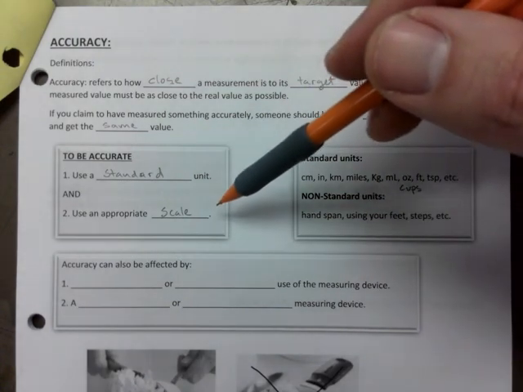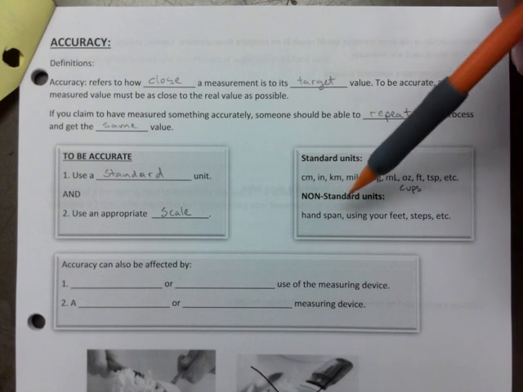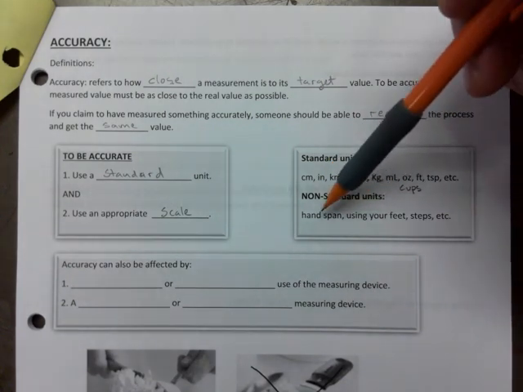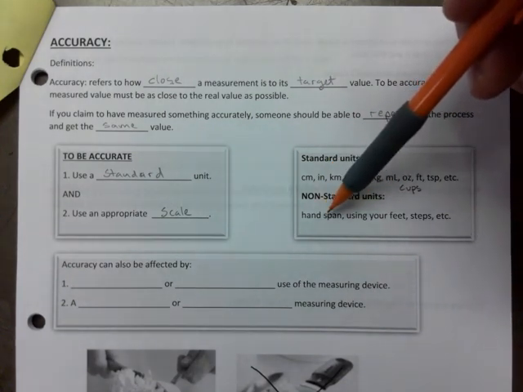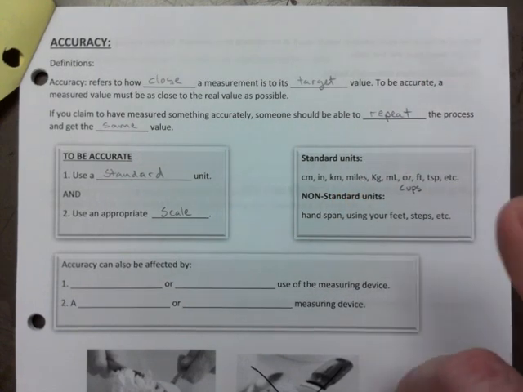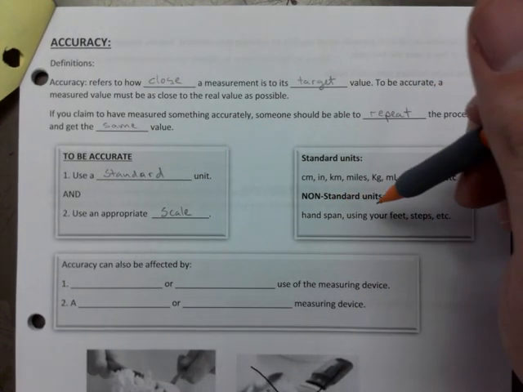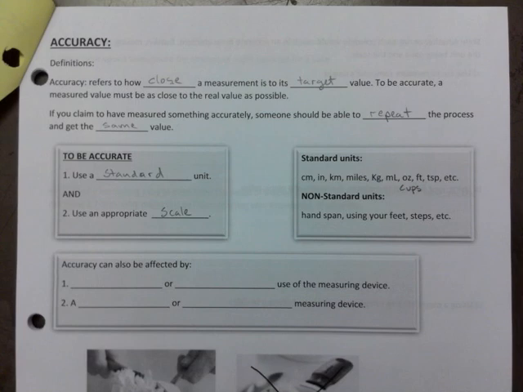An appropriate scale, right? Actually, let's talk about non-standard units. So if you use like a body part, right? Your hand span, your feet, your steps. That would not be an accurate measurement. Why is that? Well, imagine me, right? I'm close to 6'5". My steps would be a lot bigger than someone else's step.